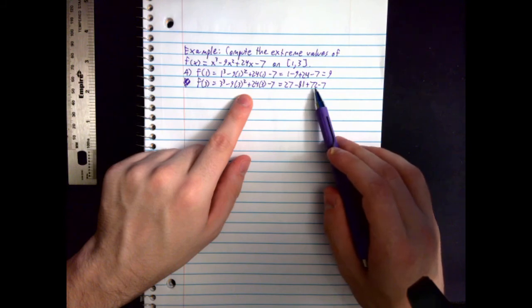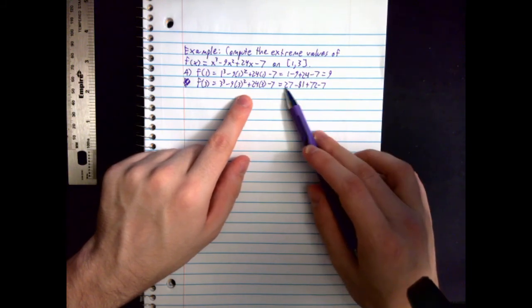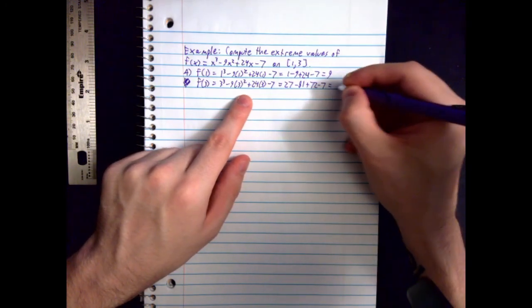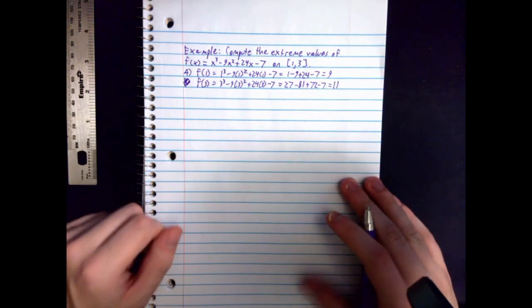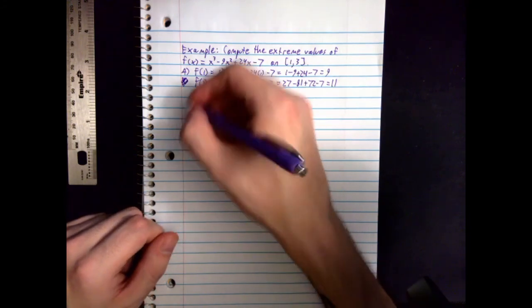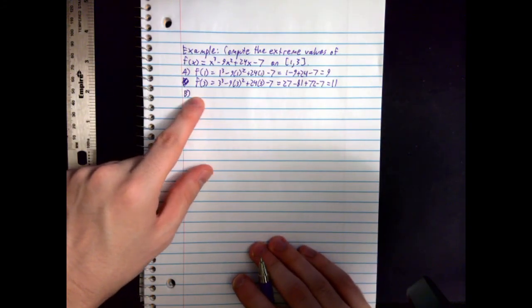And let's see, 72 minus 81 is negative 9. 27 minus 9 is 18, and then 18 minus 7 is 11. So hopefully I've done that correctly. Let's just double check. Yes. Okay, so there's my function evaluated at my two endpoints.